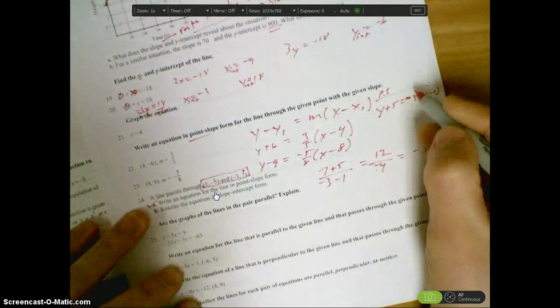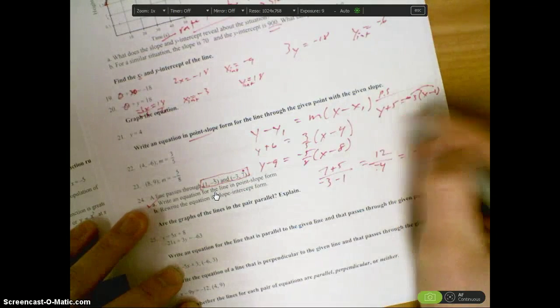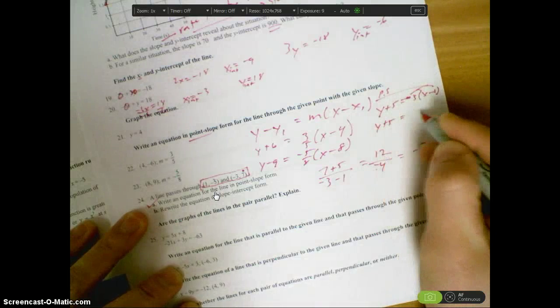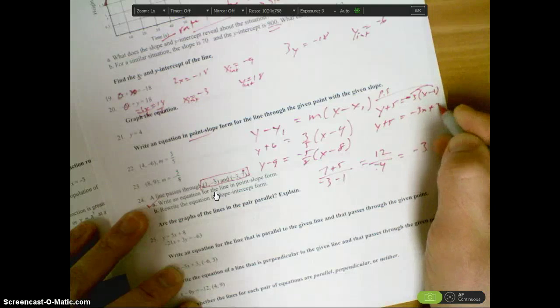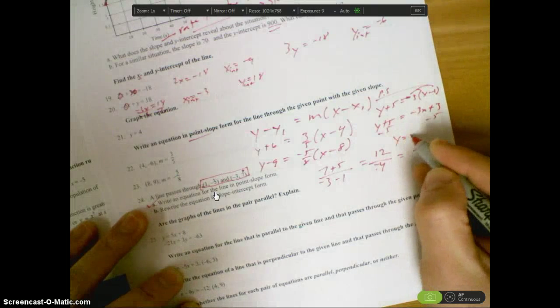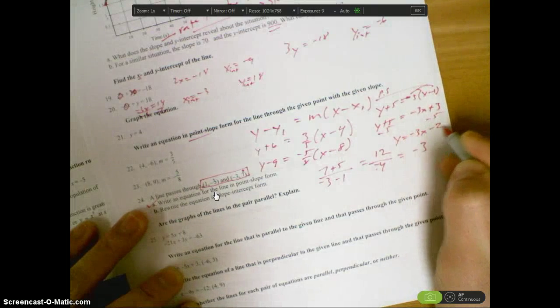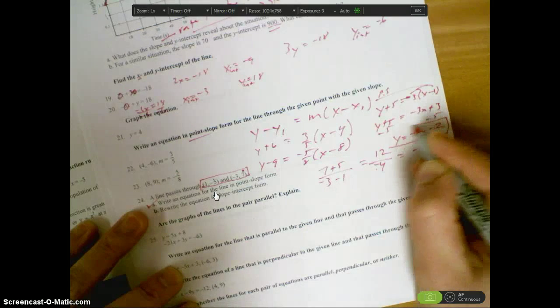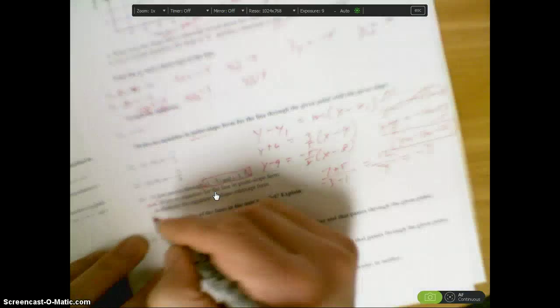Now I got to do B. Rewrite the equation in slope-intercept form. I'm going to distribute the negative 3 and then subtract the 5. So y plus 5 equals negative 3x plus 3. Negative 3 times negative 1 is positive 3. I'm going to subtract 5. y equals negative 3x minus 2. And there's the B part.